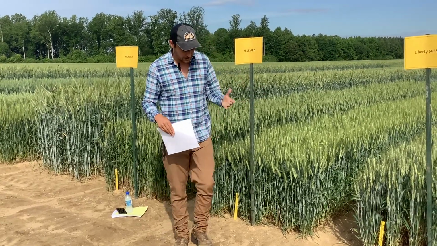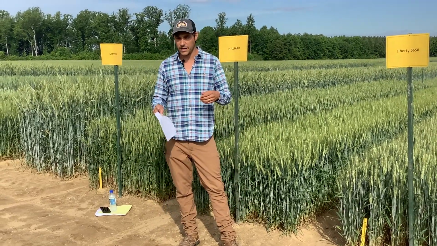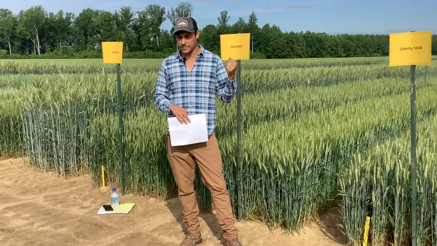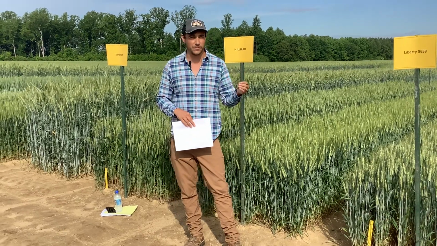And what I do is I basically use a selection index that is constructed from yield, test weight, various disease susceptibility, and eventually, hopefully, starting to put some quality measures in there.